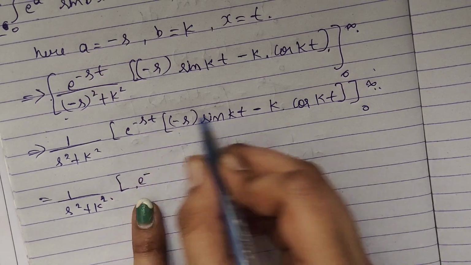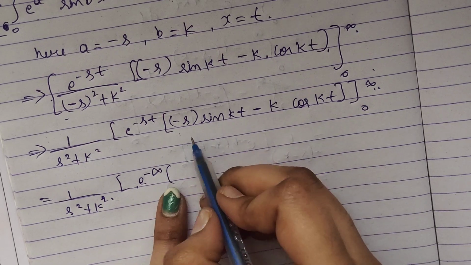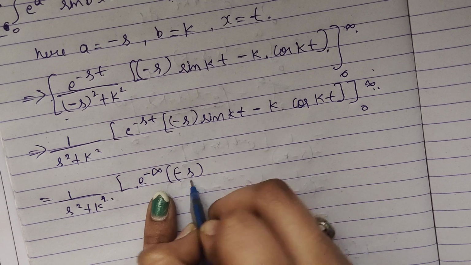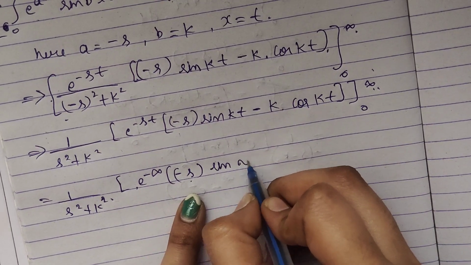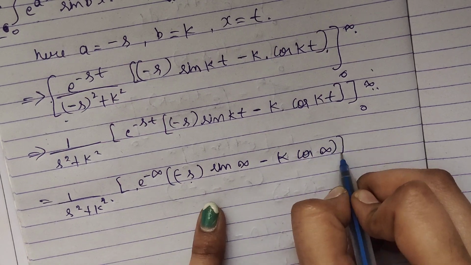First we apply the upper limit, infinity: minus s sine infinity minus k cos infinity.